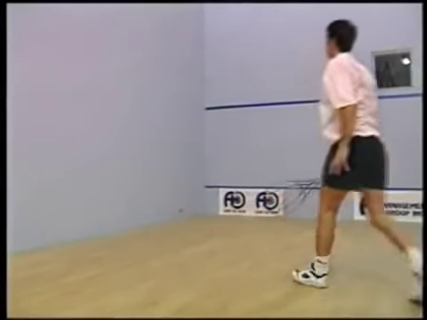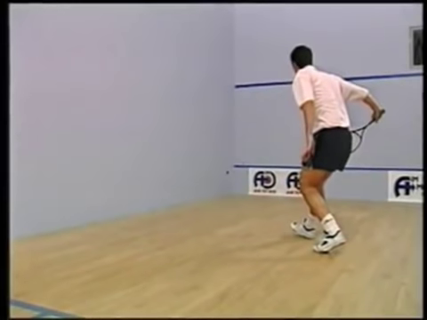Left arm out there for balance. And look at that position. Racket back, strong wrist, lowering the forearm, and the racket face nice and open. A little cut and slice into the corner.